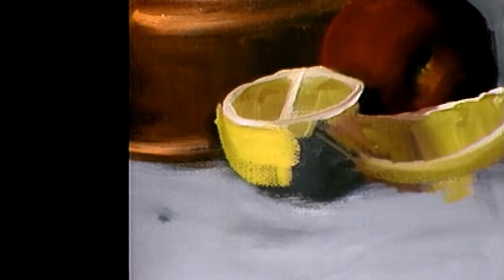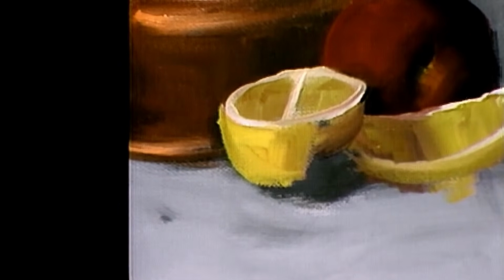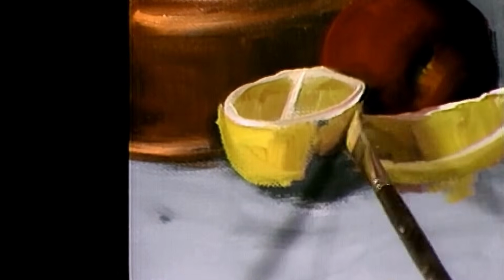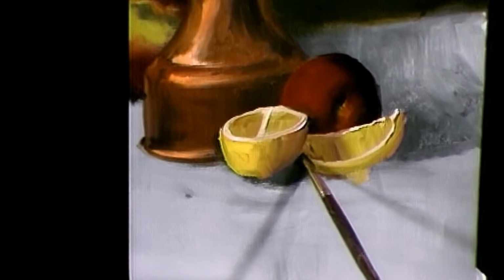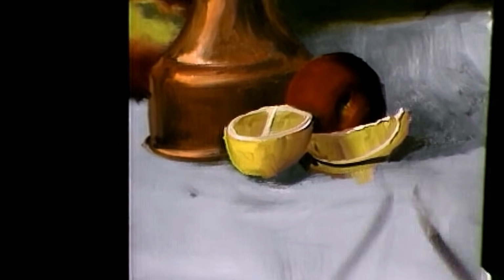Now this is the light side, darker just before it turns into shadow. And now the shadow is going to cut that in front of that slice. Then the whole bottom of both of those shapes are going to be cut down to size with the all-important cast shadow.